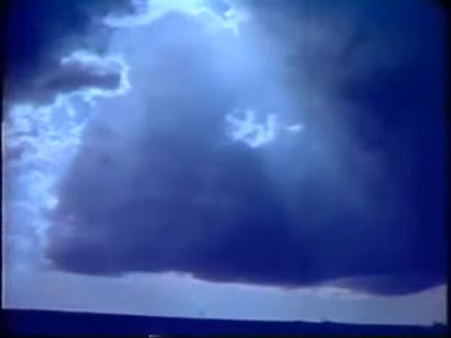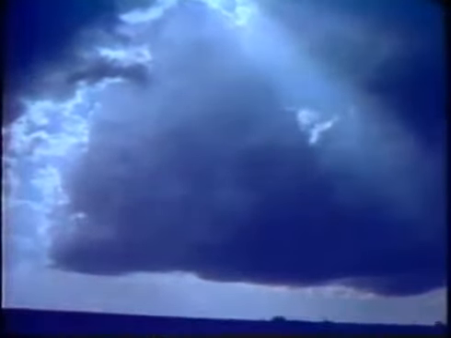Time lapse again. This approaching storm is even closer. Notice the absence of rain below cloud base and the updrafts above. Now we're looking under the cloud base. It's dark here because there's a 10-mile thickness of cloud above. You are looking west.